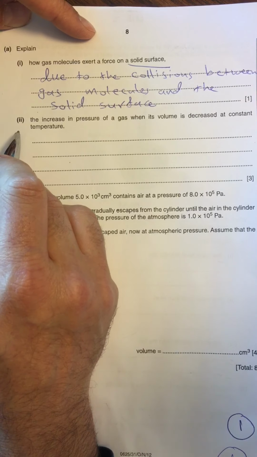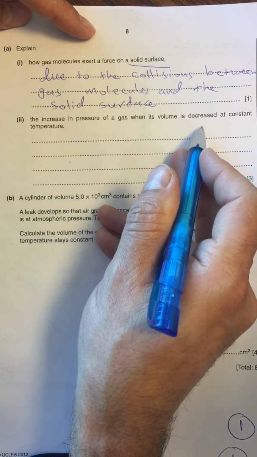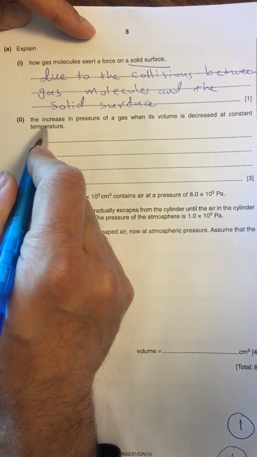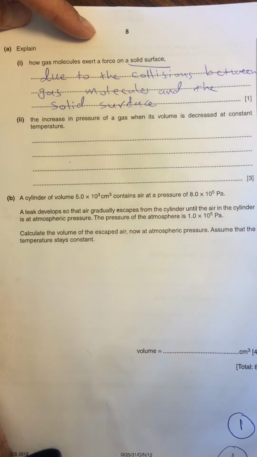Now, explain why there is an increase in pressure of a gas when its volume is decreased at constant temperature. We wrote this, you can find it in our notes.